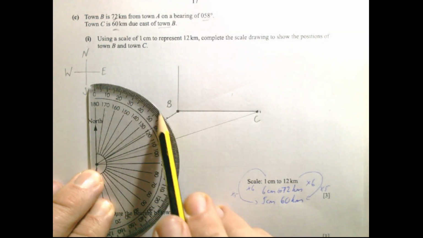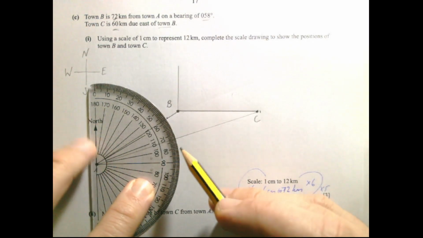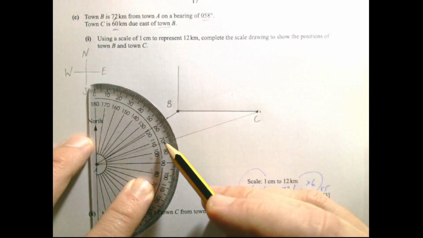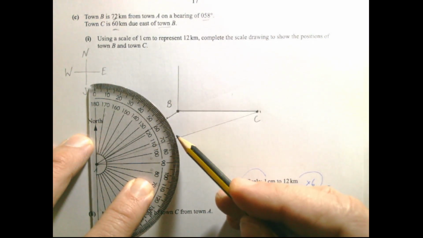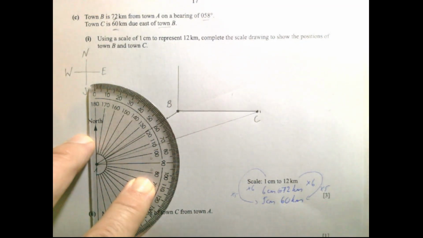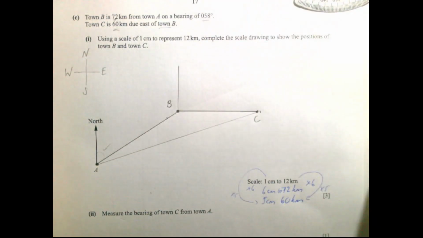We use the outside numbers and we see 60, 70, and then we count the small lines 71, 72, 73 is what I get.